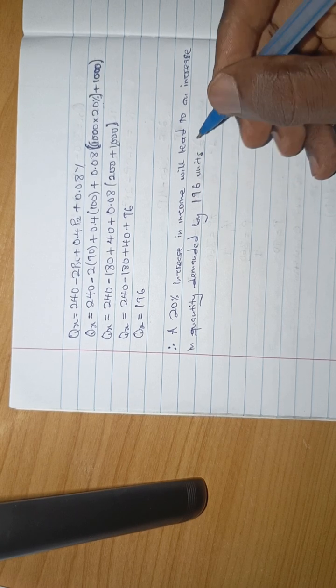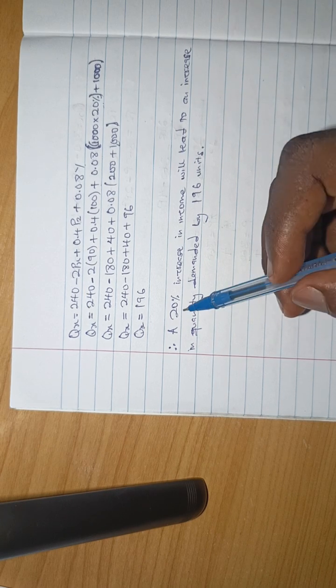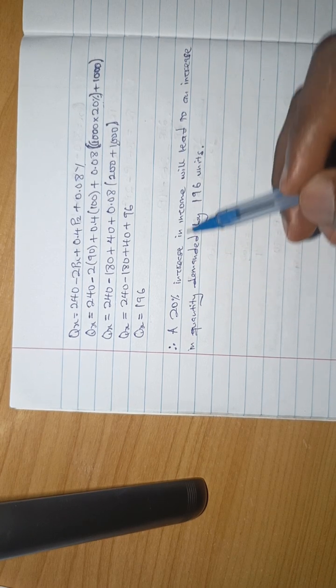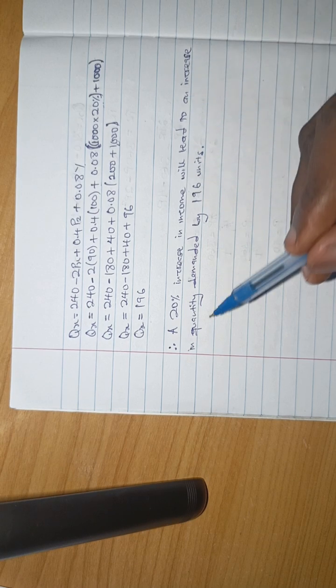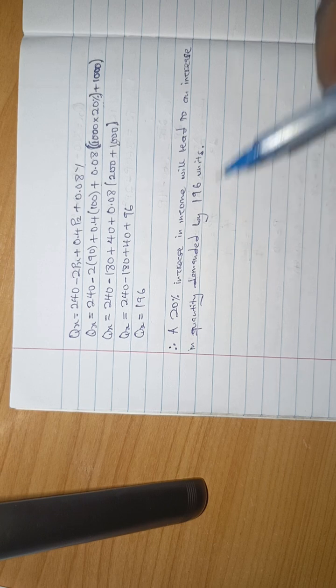Okay, full stop, finish. So a 20% increase in income will lead to an increase in quantity demanded by 196 units. Finish. So that is the end of this question.